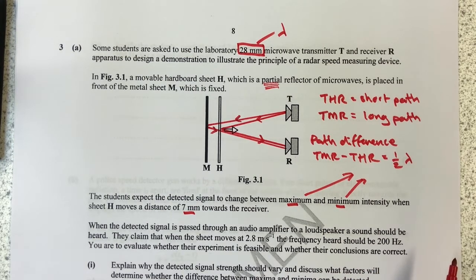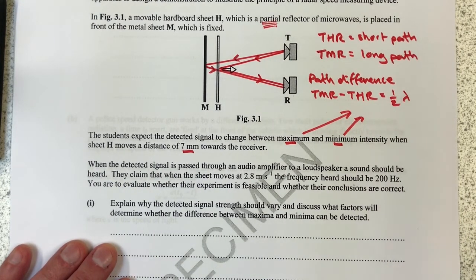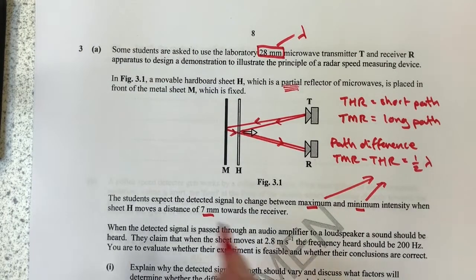Oh geez, this sounds tough. Part 1. Explain why the detected signal strength should vary and discuss what factors will determine whether the differences between maxima and minima can be detected. Oh gosh, right. Well, let me brainstorm a few keywords.